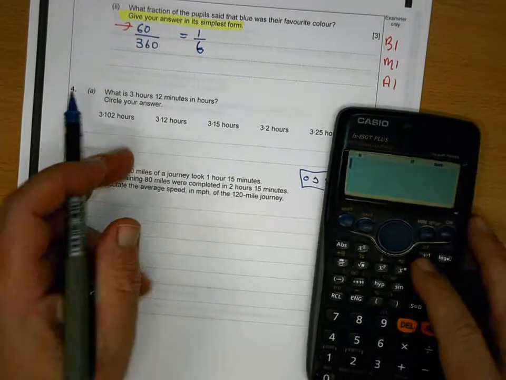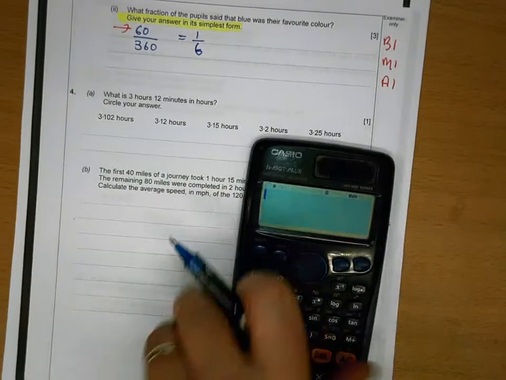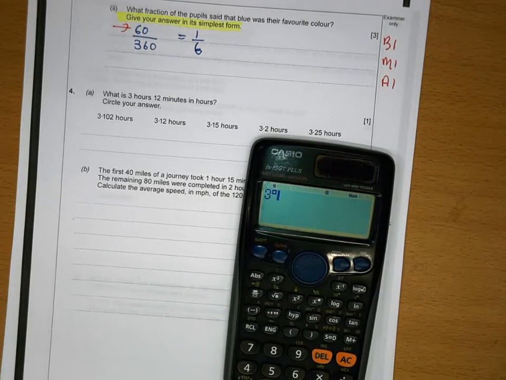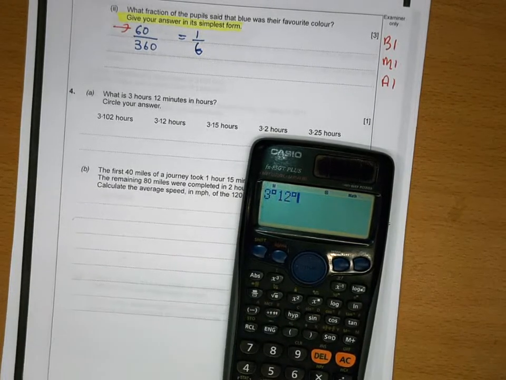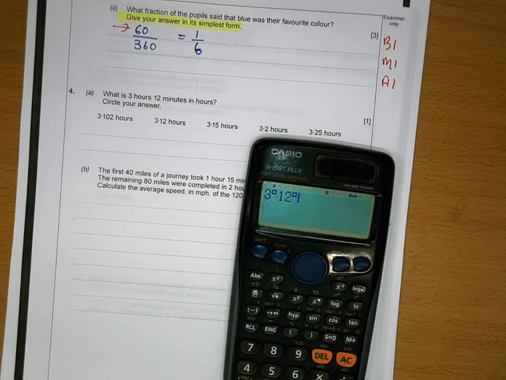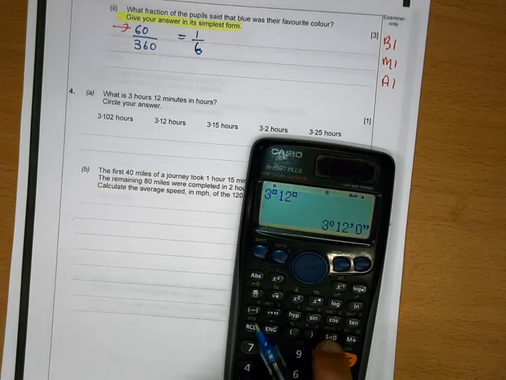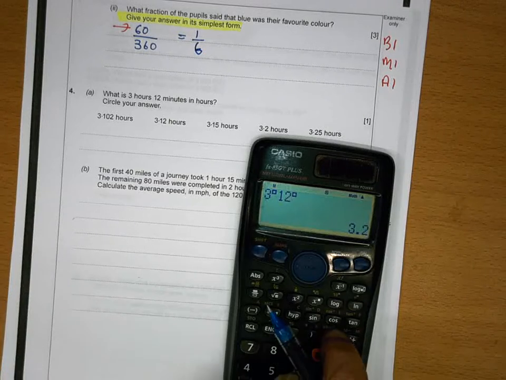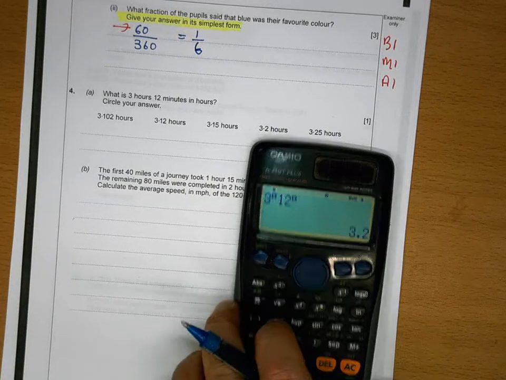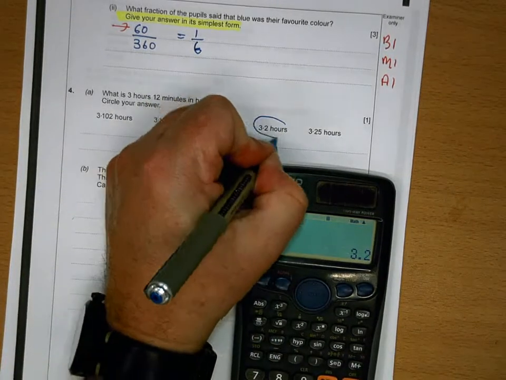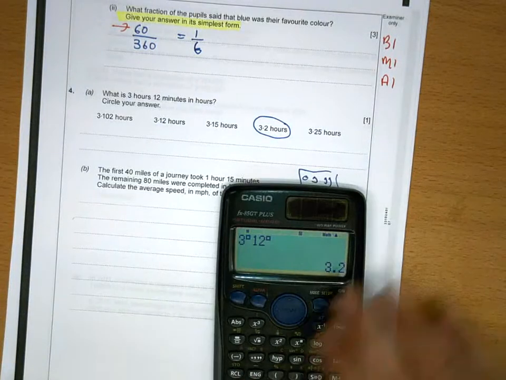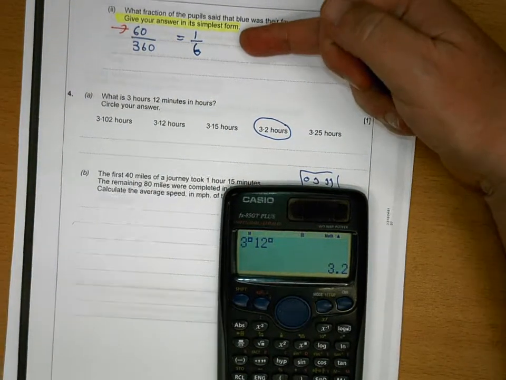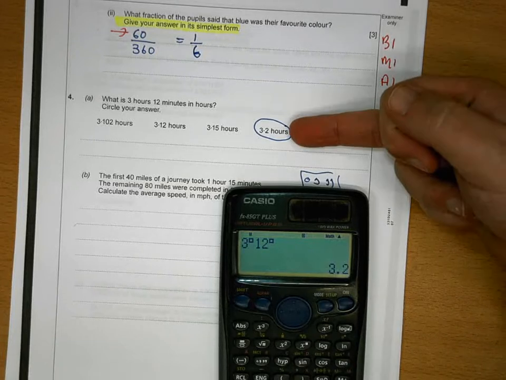So on our calculator, all we need to do is type in 3, time button, for hours, 12, time button, for minutes, press equals, and SD, and it turns it into, first of all, a fraction, then a decimal, 3.2. So there's another gimme mark there. If you know how to use your calculator, you can simplify fractions. If you know how to use your calculator, it does that for you.